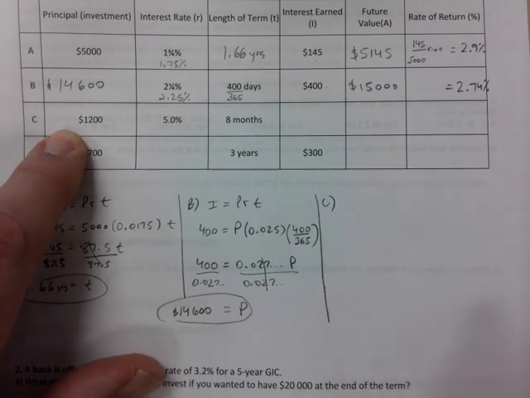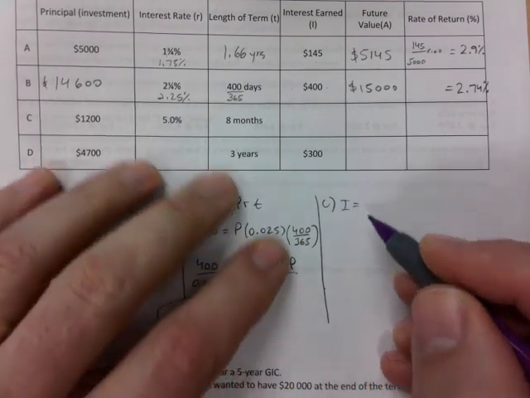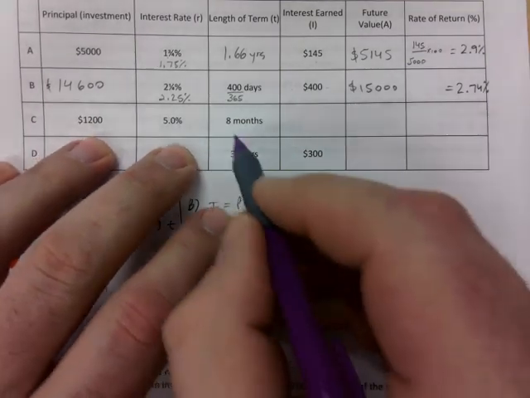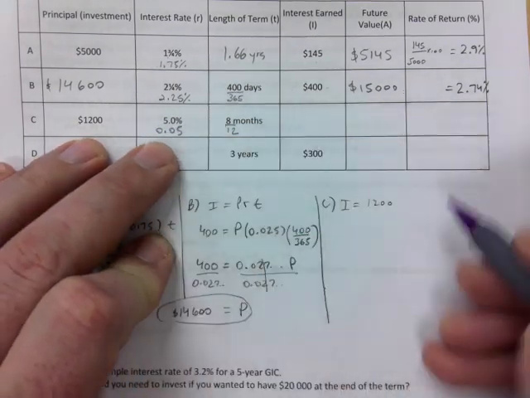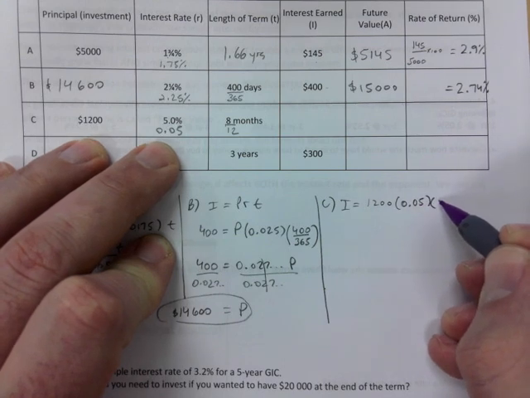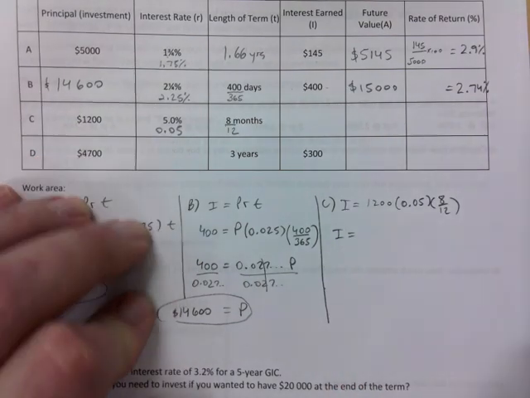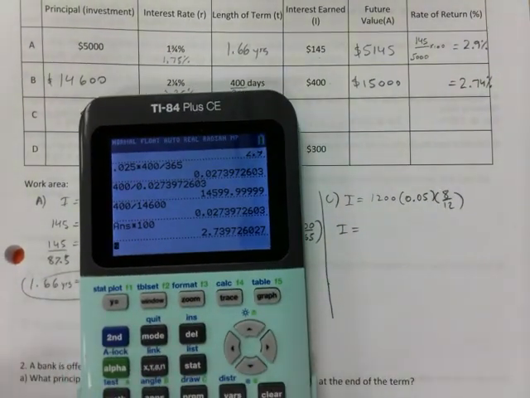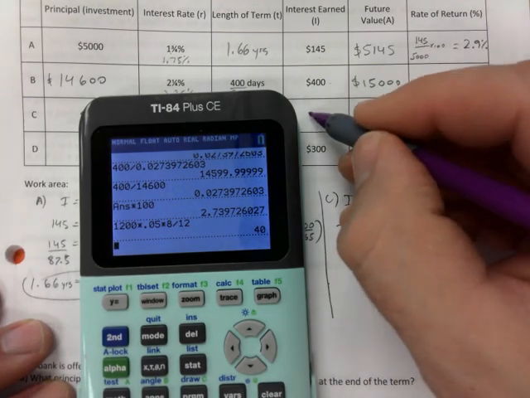You have PRT. All you need to figure out is the interest. So this is actually the easiest scenario, right? 1200, let's convert this out of 12. This is 0.05. So we just plug it in and go. There's no division, no isolating necessary here. Times 8 divided by 12. So that's actually 40 bucks. So I'll put that in there.